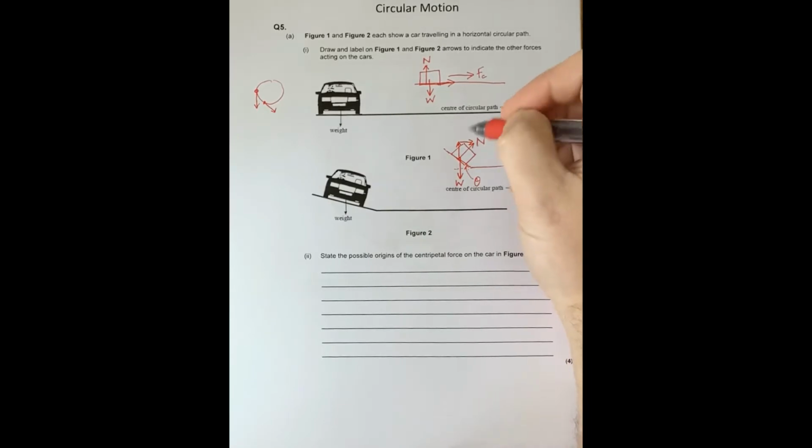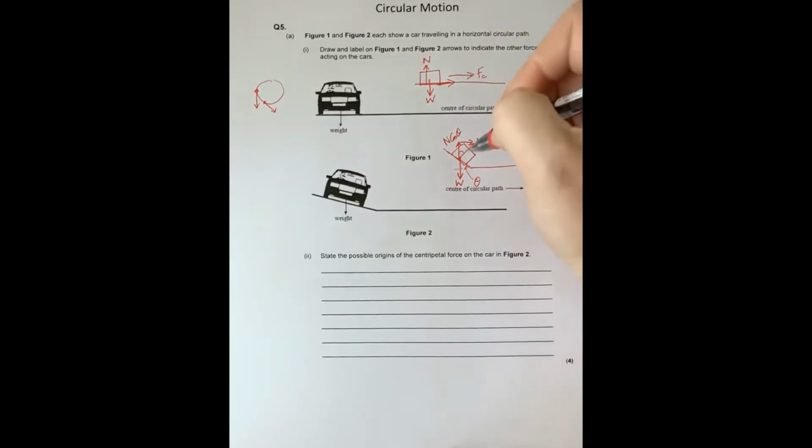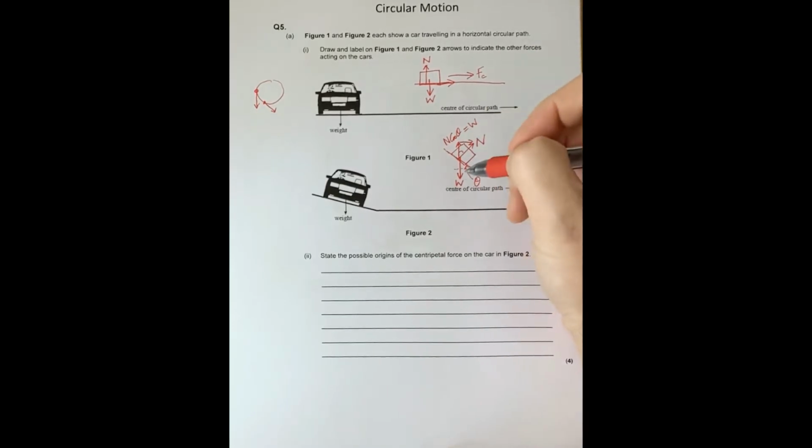So the normal contact can be thought of as having a component vertically and a component horizontally, and the vertical component, so this is theta, the vertical component, which is N cos theta, should equal the weight of the car. Okay, so they balance out vertically.